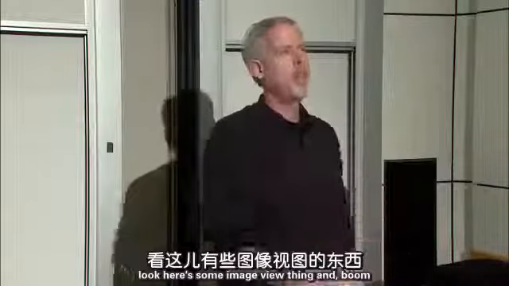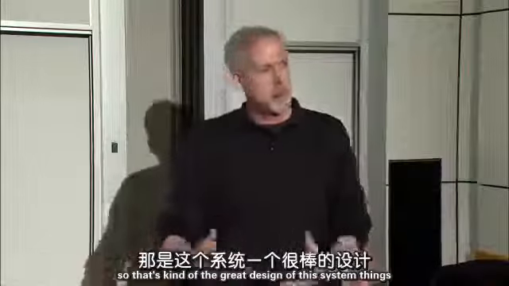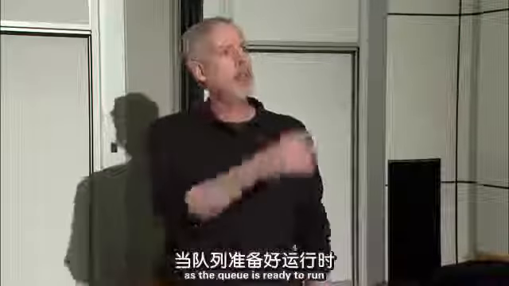Oh, yeah, look, here's some image view thing, and boom, now it'll display the image, okay? So that's kind of the great design of this system. Things just get posted on the queues, and they get pulled off as the queue is ready to run.